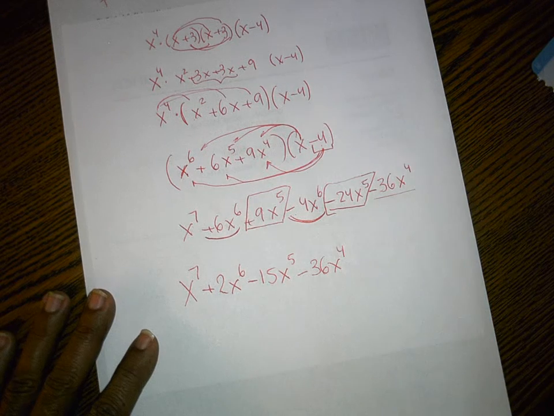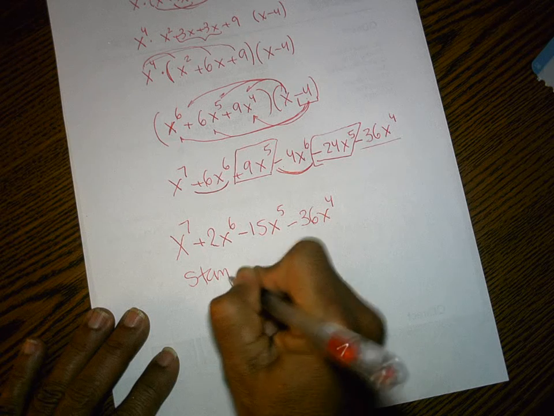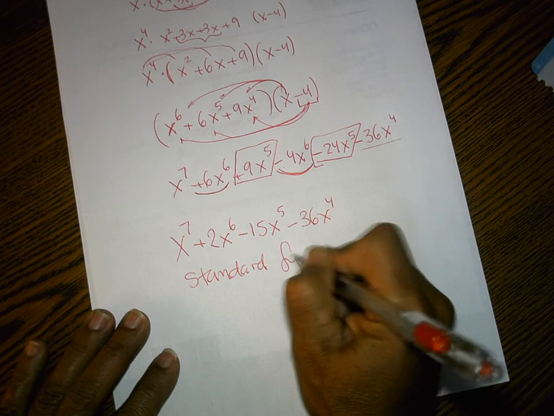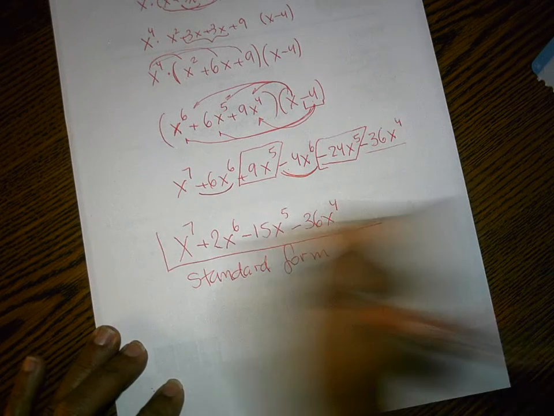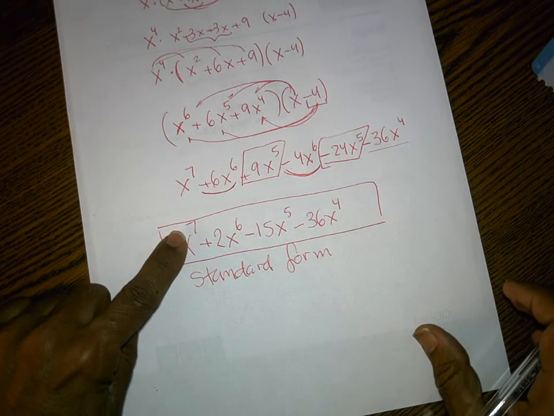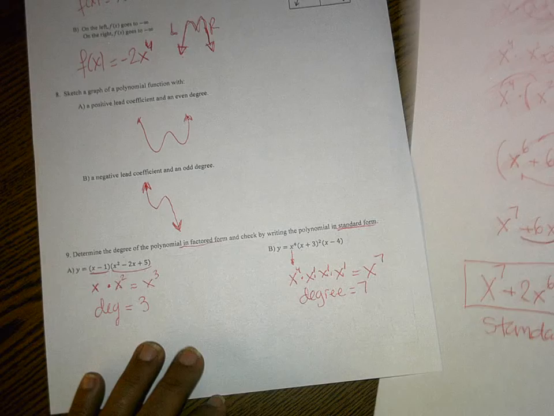So there we go. That is the standard form. Multiplying it very slowly. That's the standard form. And we were right. The highest degree is a seventh power, the exponent of 7, which is odd. Okay? So that is how you're going to be doing this.